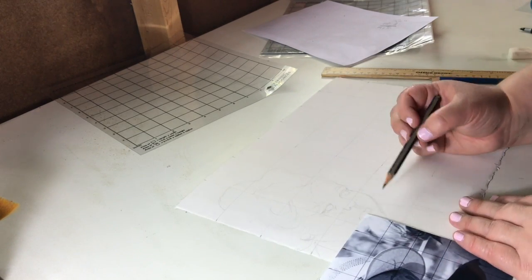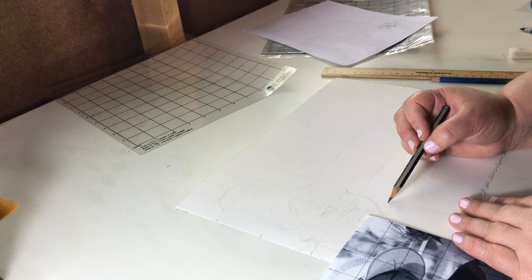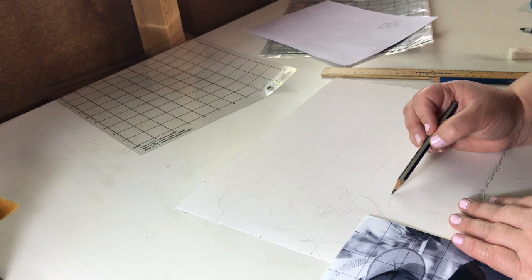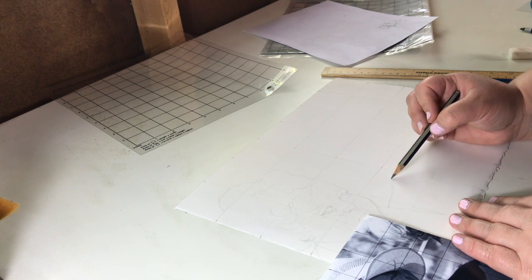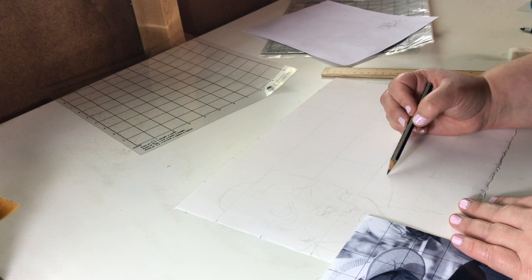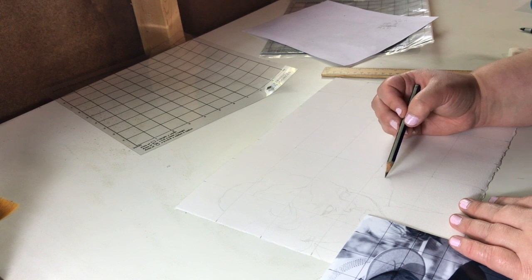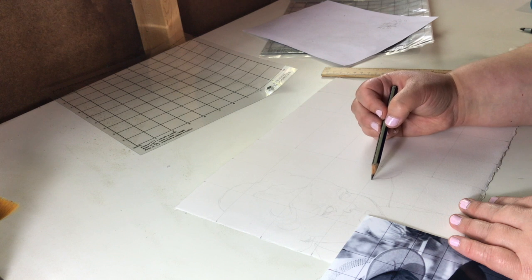But with a drawing, you're constantly looking at something and interpreting it. What do you see there, right? How do I interpret it onto a piece of paper? And I think the cool thing about that is we don't all interpret things the same. So you might see a line or a shadow where I don't see one, right?